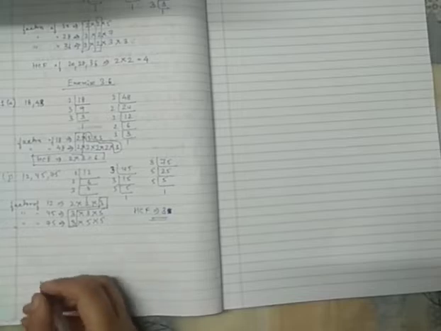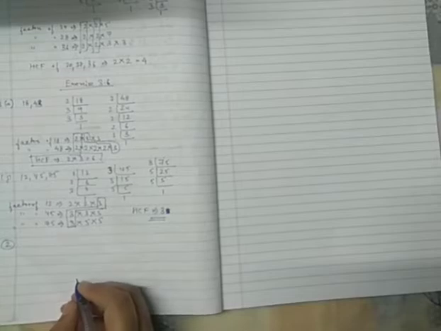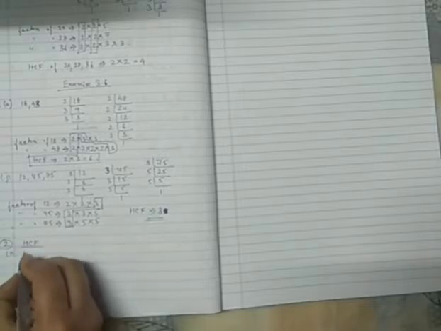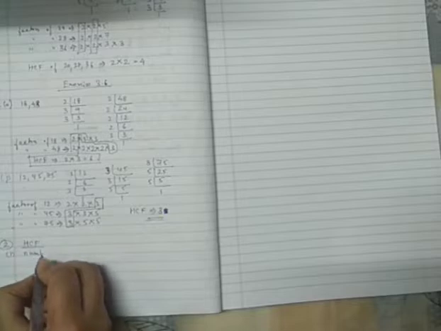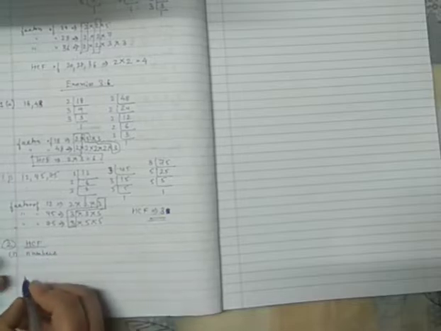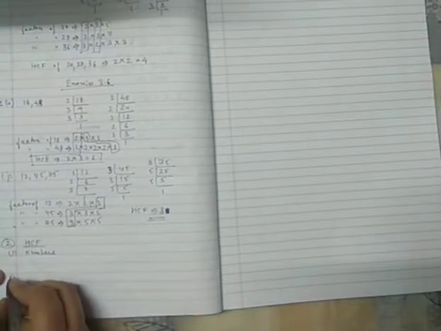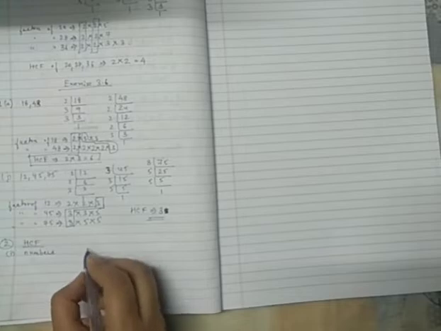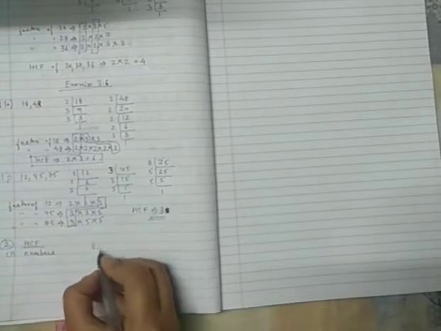Now coming to question number 2 of exercise 3.6. What they have asked is to find the HCF of any two consecutive numbers. The first part is you have to find out the HCF of two consecutive numbers. For example, let us take 2 and 3.